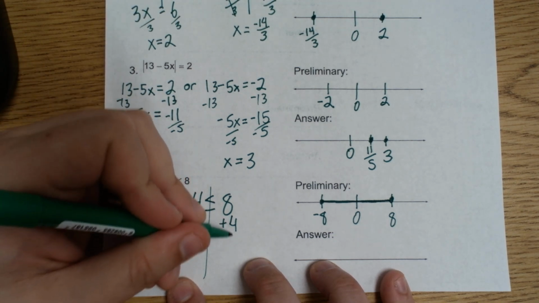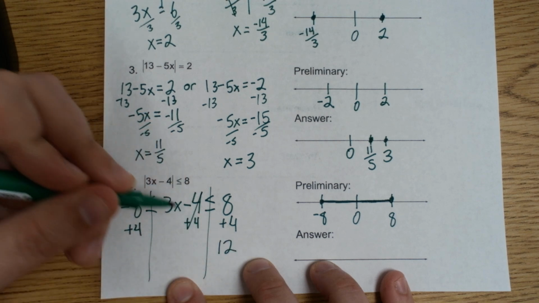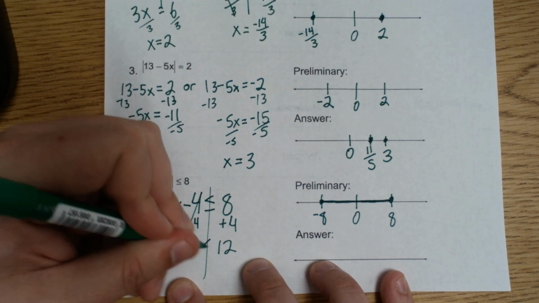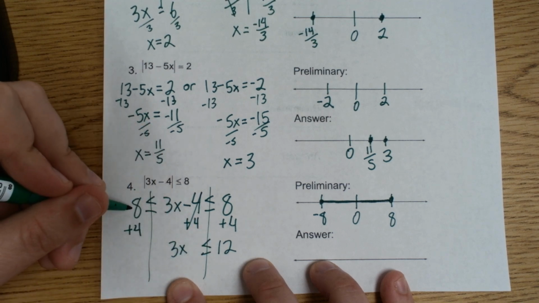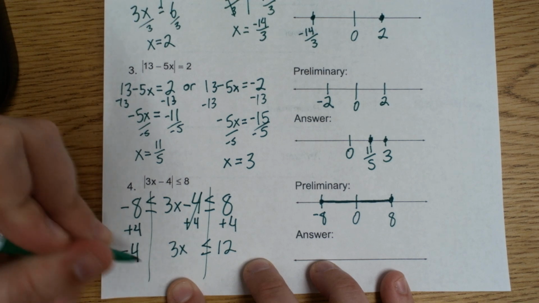So 8, 9, 10, 11, 12. Negative 4 plus 4 cancels out. It's 3x. And then 8, 7, 6, 5, 4. It'd be negative 4.